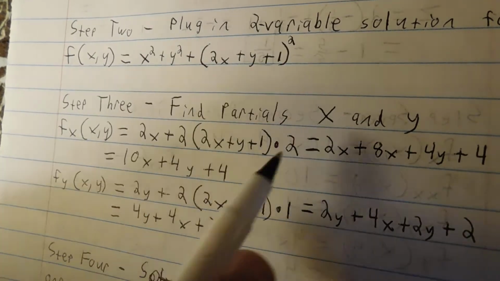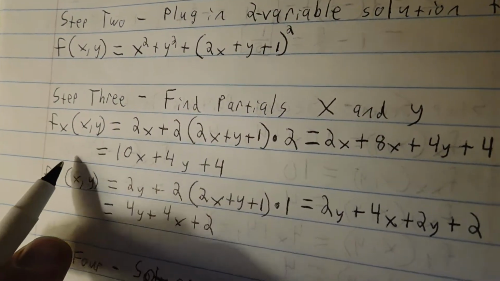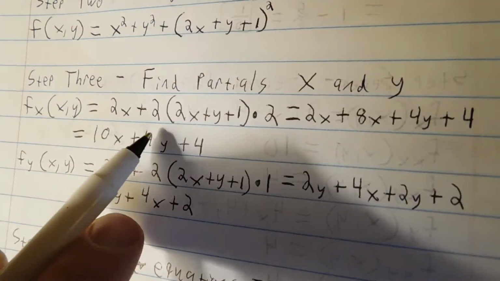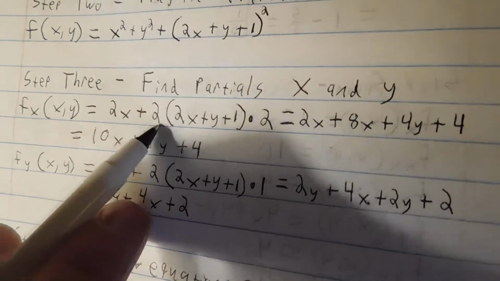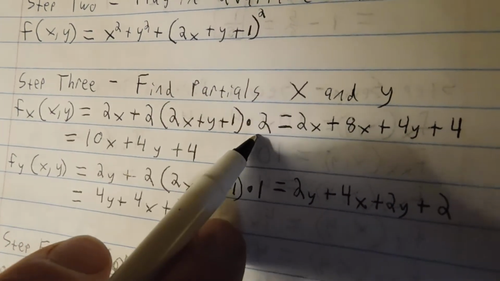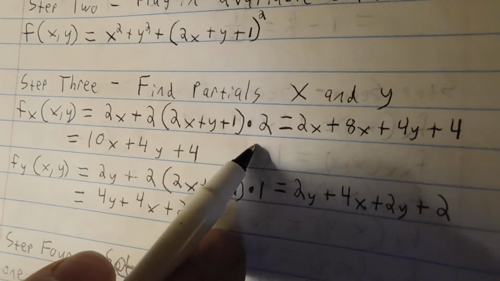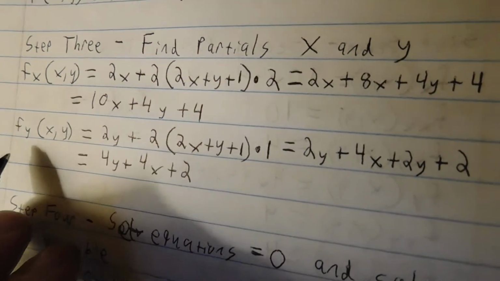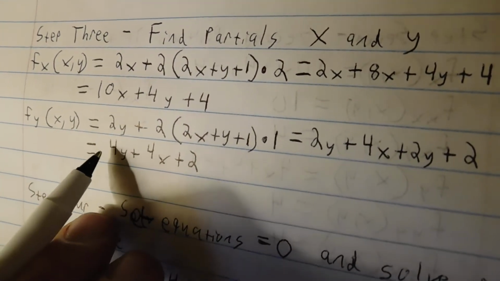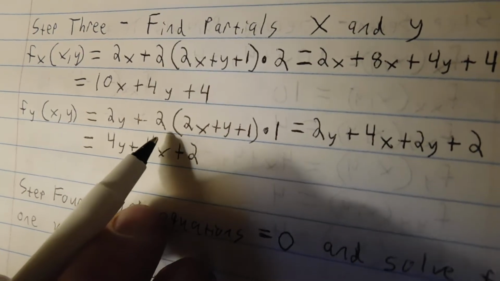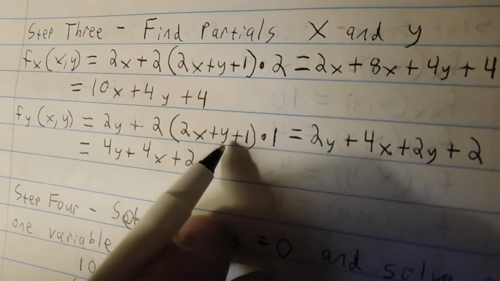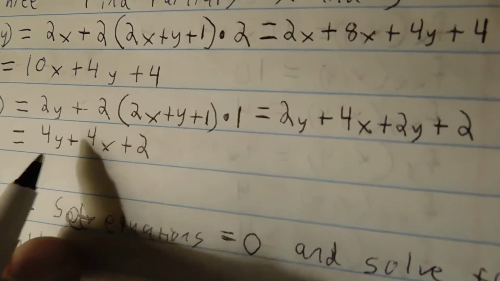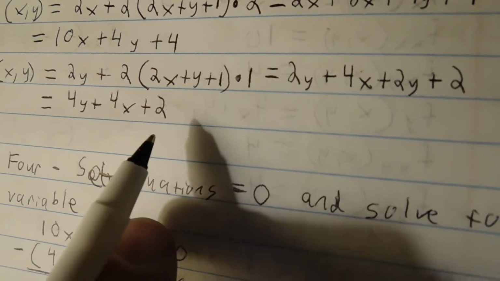Step 3 is to find your partial x and partial y. F of x of (x, y) simplifies down to 2x, and then bring down the squared to make it 2 times (2x plus y plus 1), and then the derivative of the inside, 2x, is just 2. This simplifies to 10x plus 4y plus 4. F of y of (x, y) will be equal to 2y plus, bring down the 2 times (2x plus y plus 1), derivative of y is just 1, and that simplifies to 4y plus 4x plus 2.